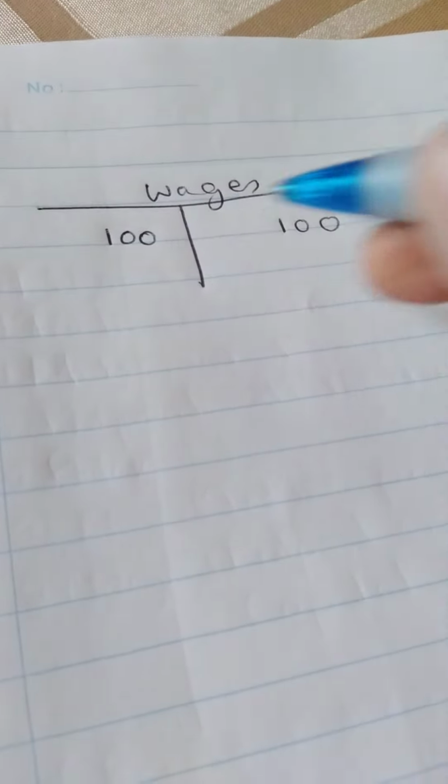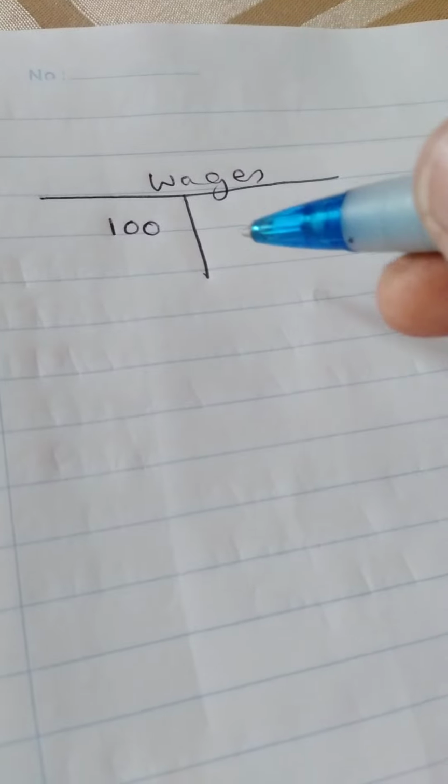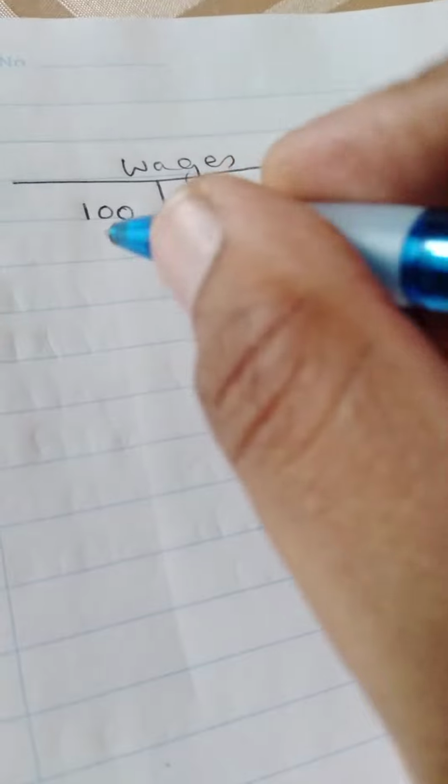Now, to cancel this 100 on the credit side, we have to debit $100, but that will cancel this out, which means there will be zero balance in the wages account. But we need a debit balance of 100 in the wages account. So to do that, we need to debit another 100 more. So altogether $200 have to be debited in the wages account.